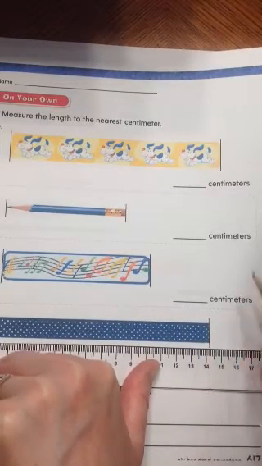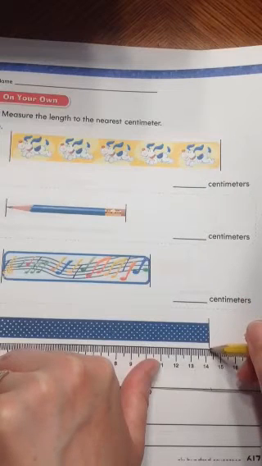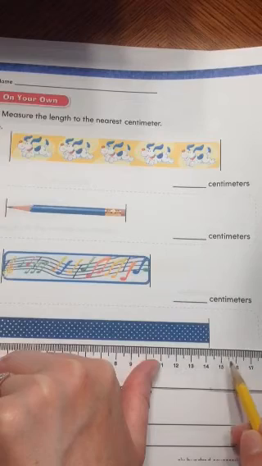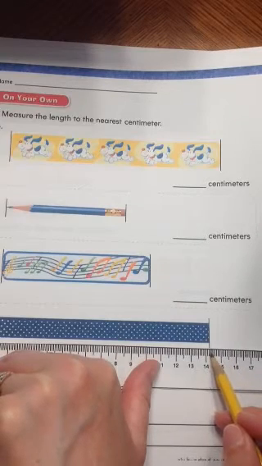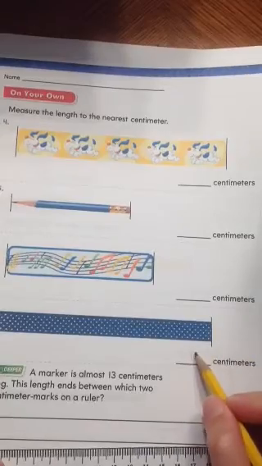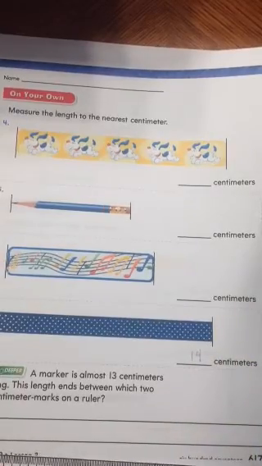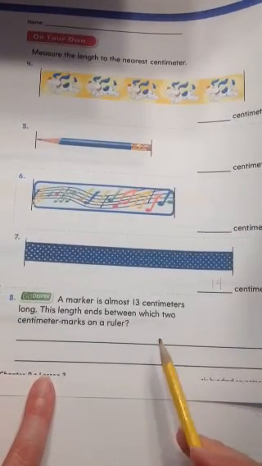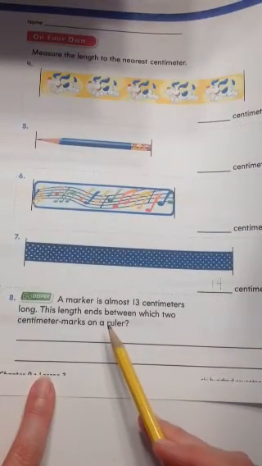Here we see that this strip ends right here, which is between the 14 and the 15. But where is it nearest to? It is closer or nearest to the 14. Okay, so for that would be 14 centimeters. Lastly, number 8. A marker is almost 13 centimeters long.